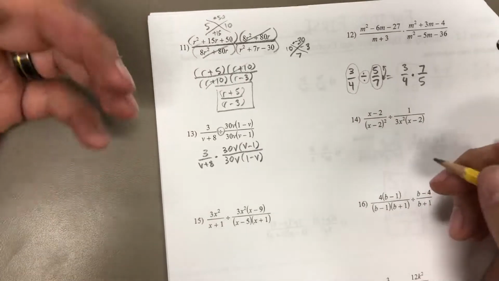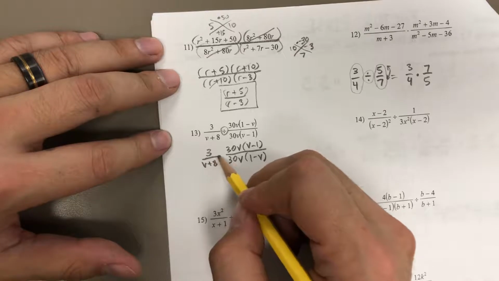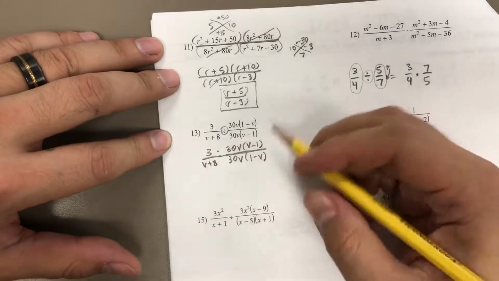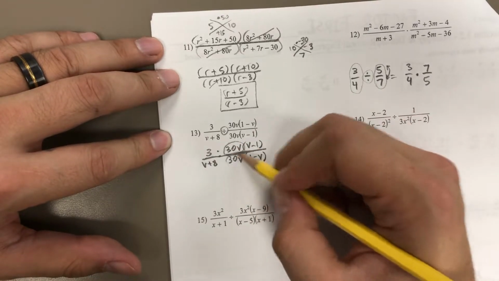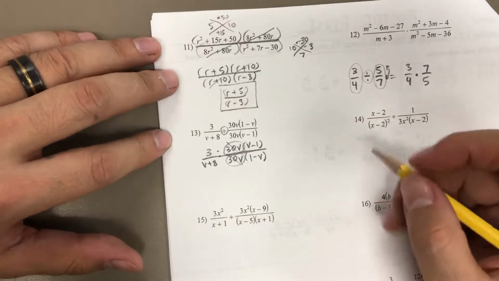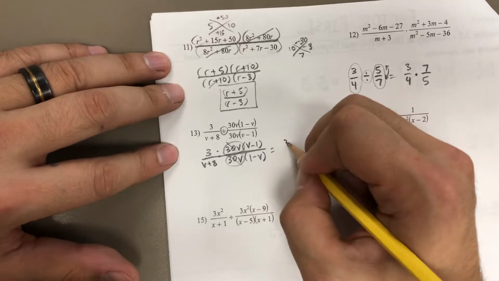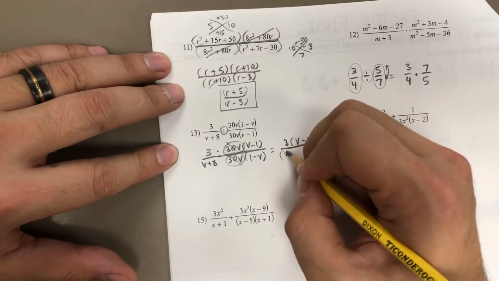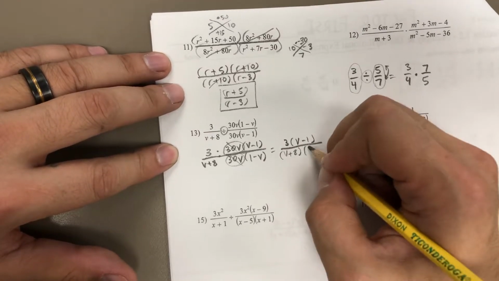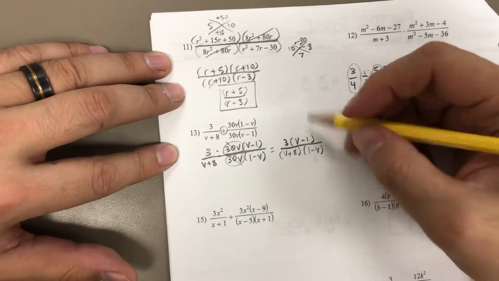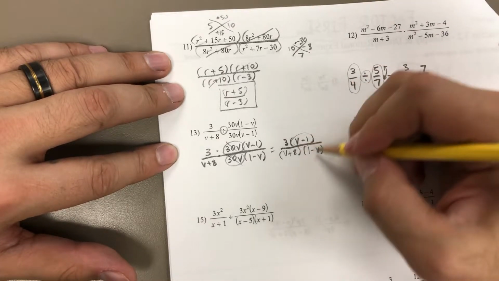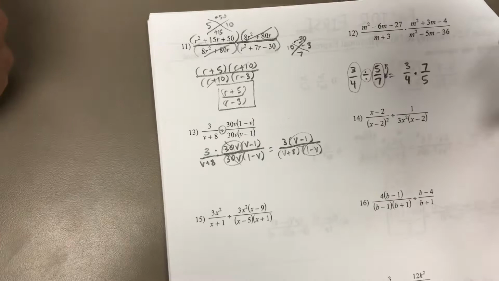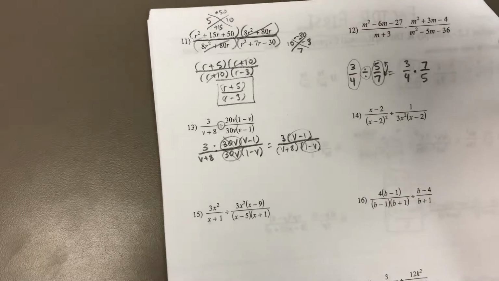All right, so now we can start canceling stuff out because this is just one big old fraction that we're working with. So I notice that I have a 30v in the top and a 30v in the bottom, so both of those are going to cancel out. So I'm left with 3 times v minus 1 over, parentheses, v plus 8 times 1 minus v. So these two are really similar, this one and this one, but I need to make them look the exact same before I can cancel them out.